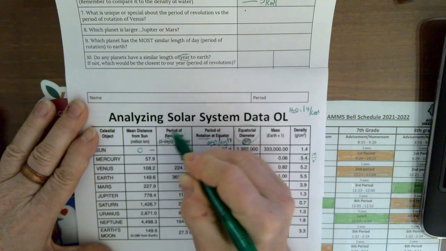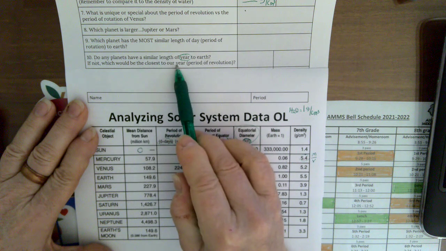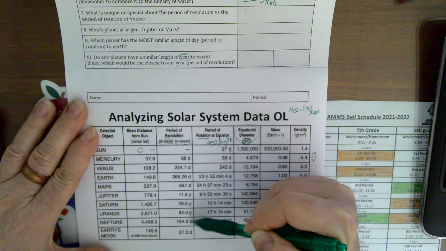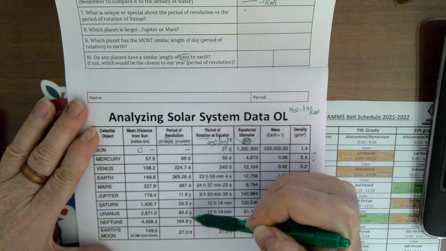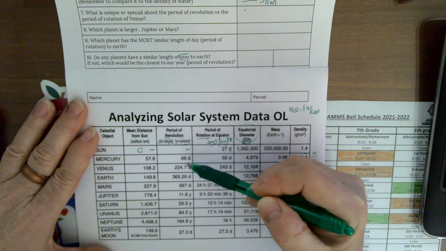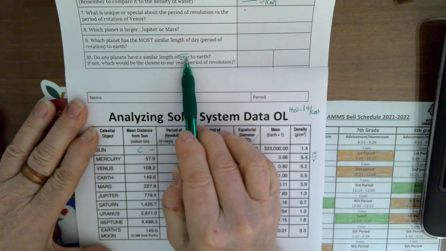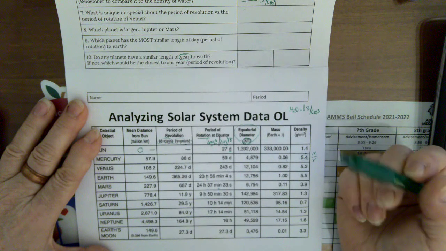So revolution gives us our year. So we want to look at the period of revolution to see if anyone has a period of revolution that's close to the length of our year. And if it isn't exactly the same, which does have the closest?